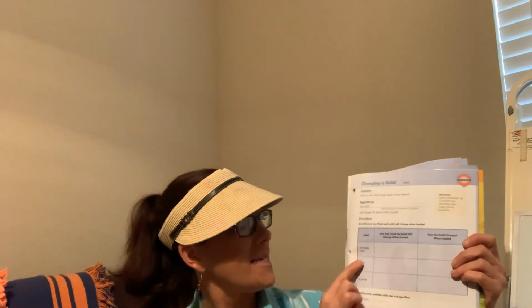So let's make a prediction. What do you think happens to chocolate chips when they're heated? You get liquid chocolate, right? Nice and liquidy. Think of it like a thick chocolate syrup. What do you think happens to crayon pieces? Remember, a crayon is made out of wax.